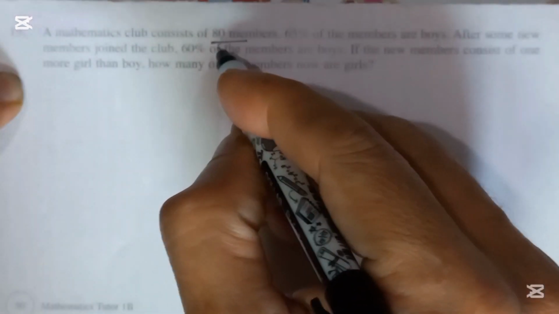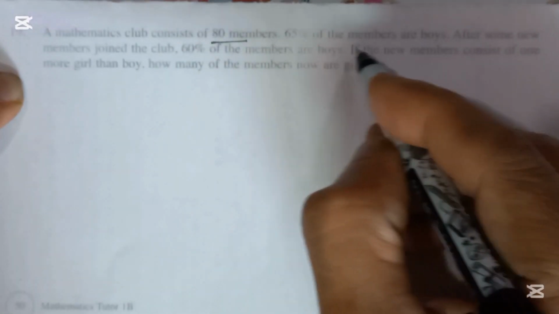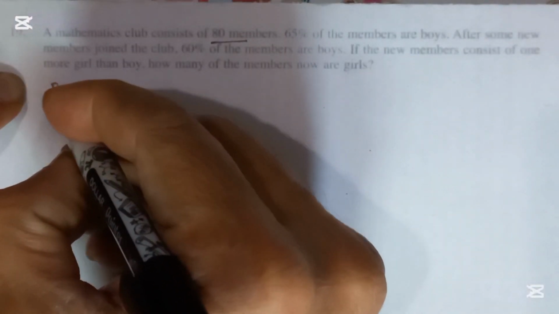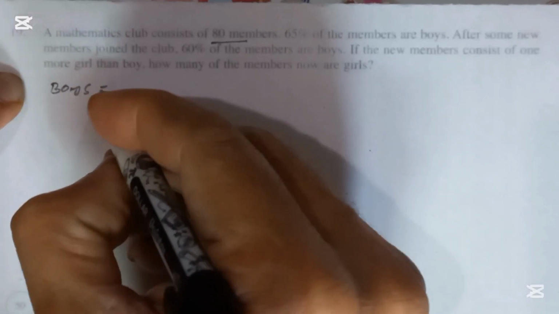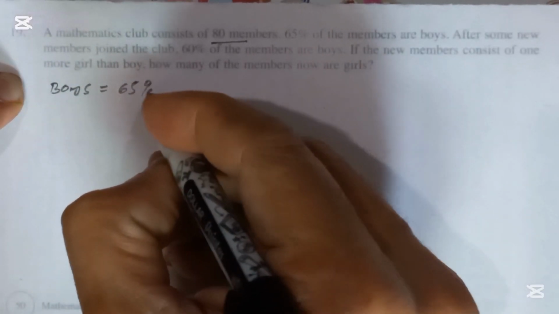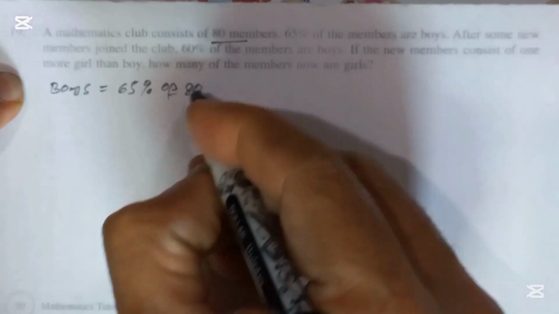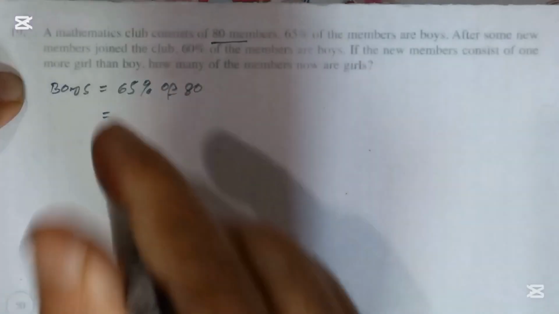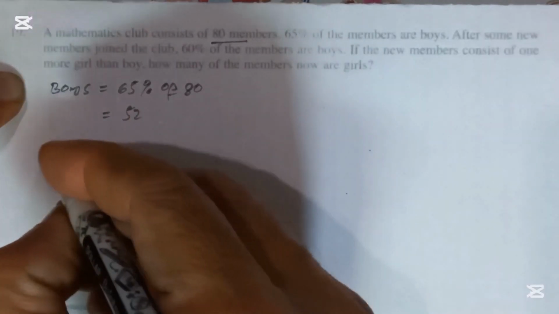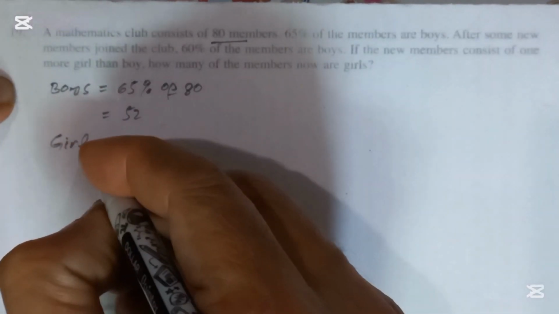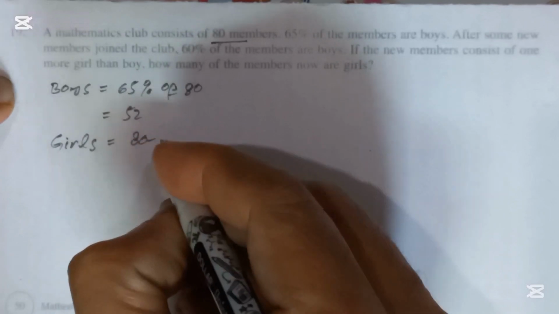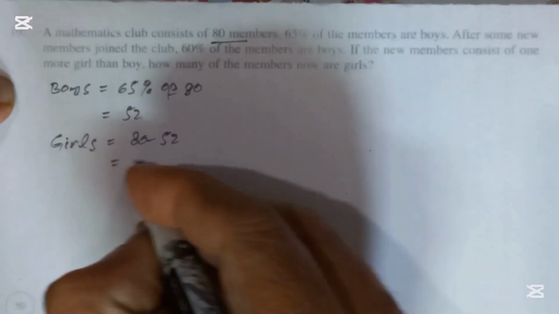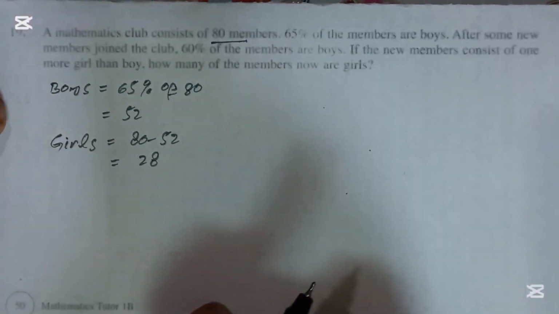Okay, there are 80 members, out of which 65% of the members are boys. So boys are 65% of 80, that is 65/100 multiplied by 80. So it means there are 52 boys. And the girls will be 80 minus 52, that will be equal to 28 girls.